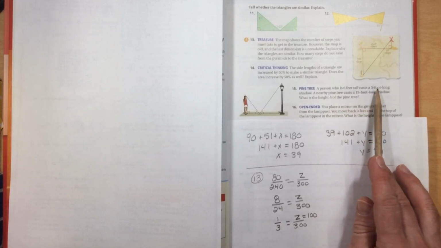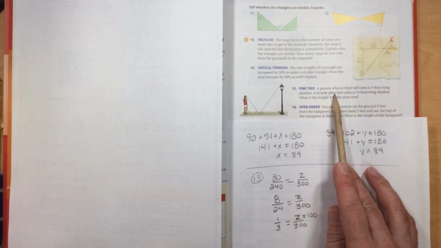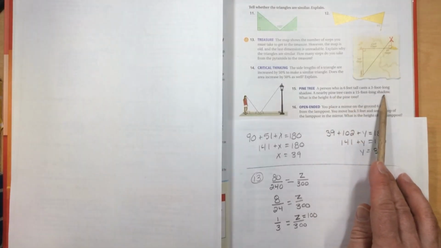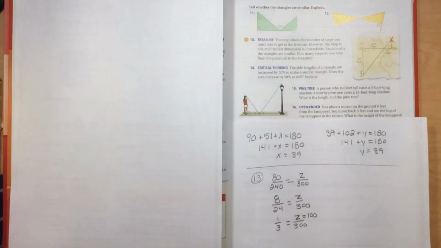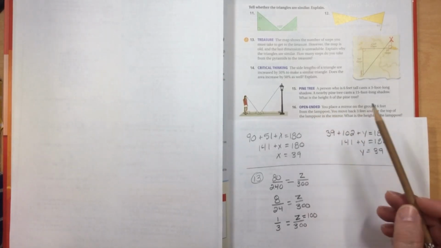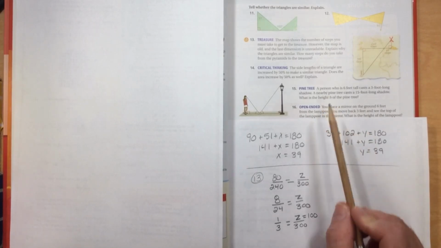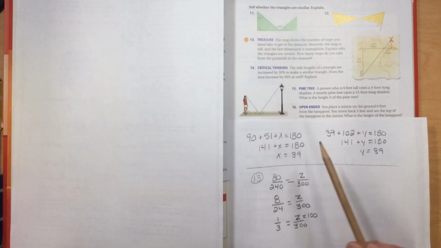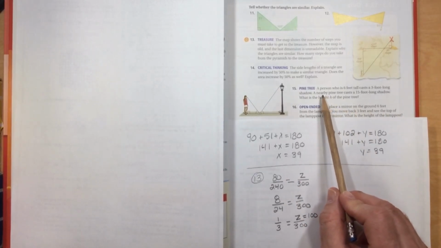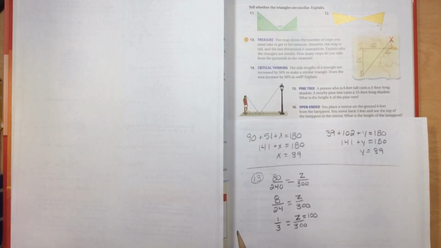Okay? And then there is another problem down here. A person who is 6 feet tall casts a 3-foot shadow. A nearby pine tree casts a 15-foot long shadow. What is the height H of the pine tree? Well, they're both hopefully standing straight up, so they're going to have 90-degree angles to the ground. And since they're getting shadow cast from the sun, it's going to be the same angle. That's why it has to be a nearby pine tree, not a pine tree on the other side of the world. Well, obviously that'd be dark at that point, but somewhere in a different state or something like that, because it would have a different angle to the sun. But since it's nearby, the angle from the sun will be the same.